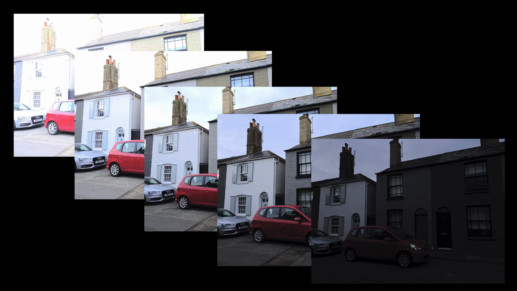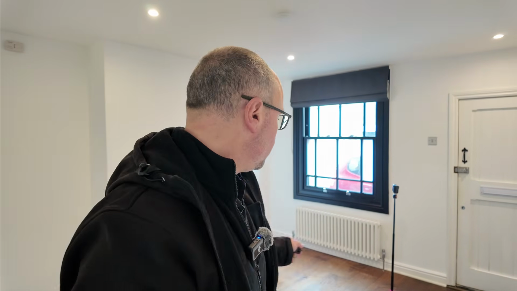Okay, so the outside shots are done. I'm just going to now photograph this first room as you come in, and obviously I've made sure that the blinds are open because you want as much natural light coming in as possible. So obviously in here we have got some quite nice spotlights, so I think I'm going to leave them on for this shot because it's quite a dark day outside.